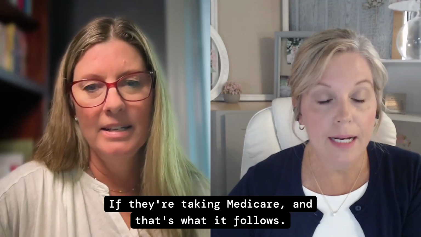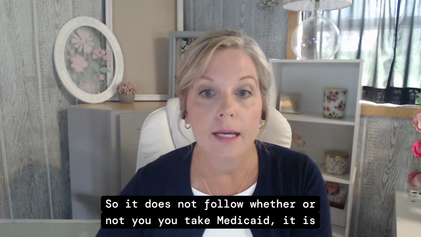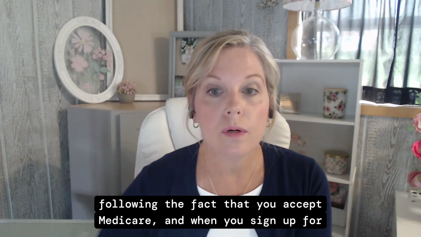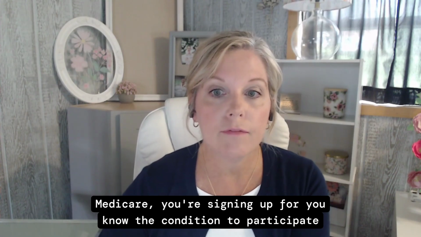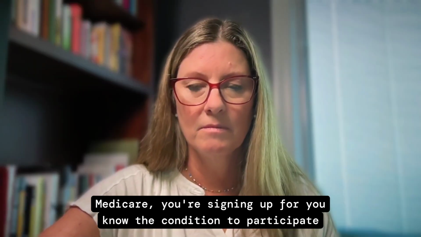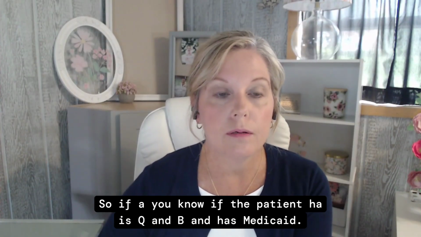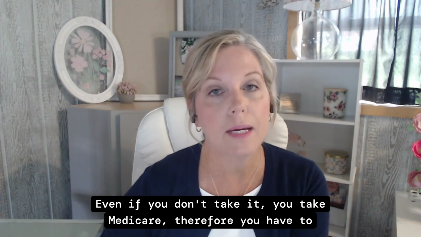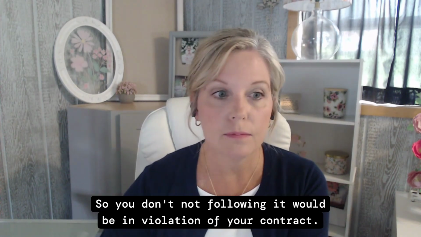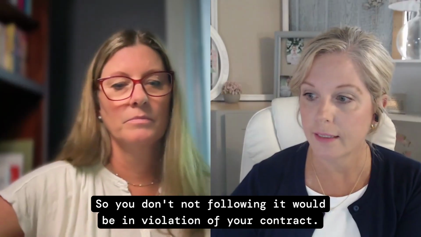So if they're taking Medicare, that's what it follows. It does not follow whether or not you take Medicaid. It is following the fact that you accept Medicare. And when you sign up for Medicare, you're signing up for the condition to participate in all of the billing rules that go along with that. So if the patient is QMB and has Medicaid, even if you don't take it, you take Medicare. Therefore, you have to follow that. So not following it would be in violation of your contract.